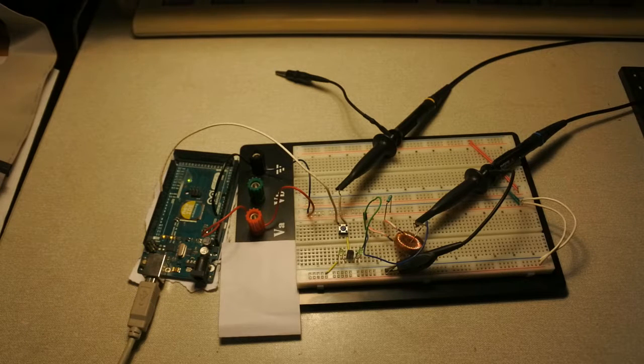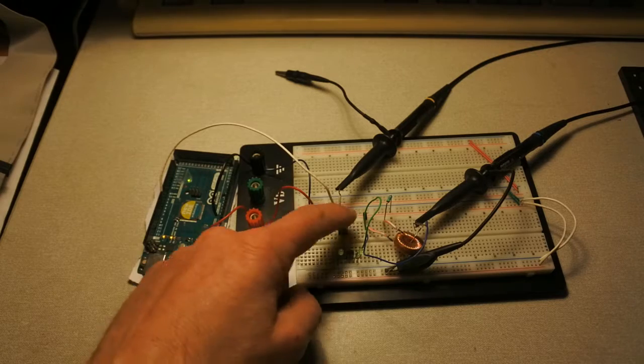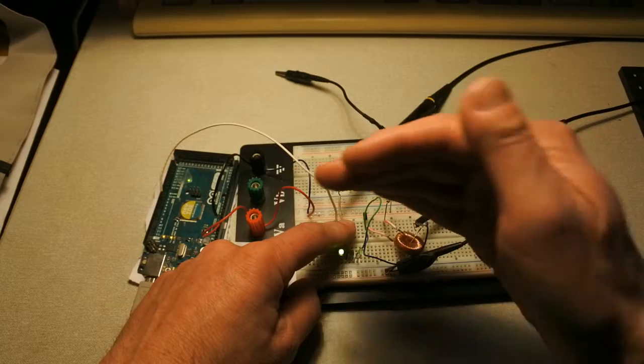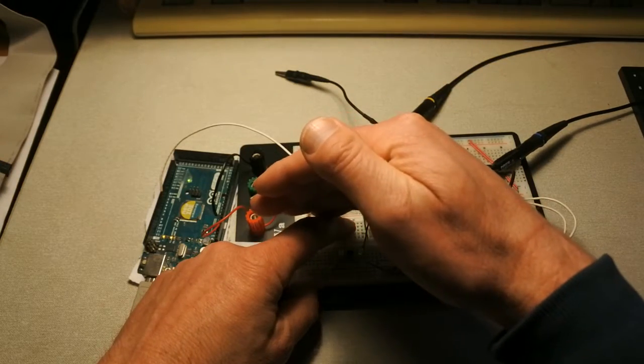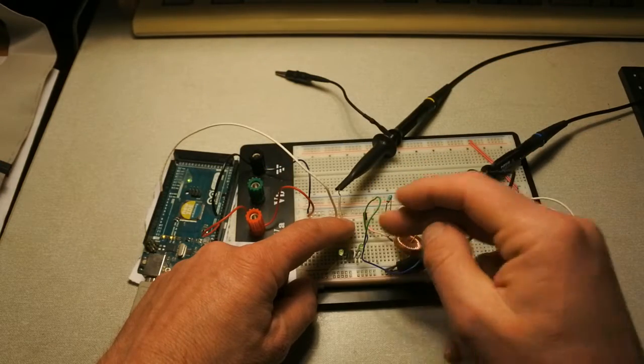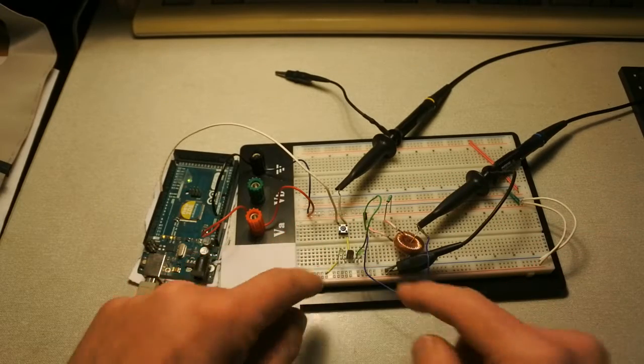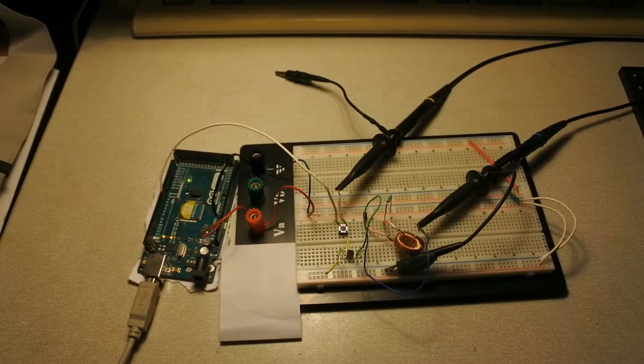So I can see something happen. This is still working. Yep, both are working. But the main focus was getting it to work in Octave.